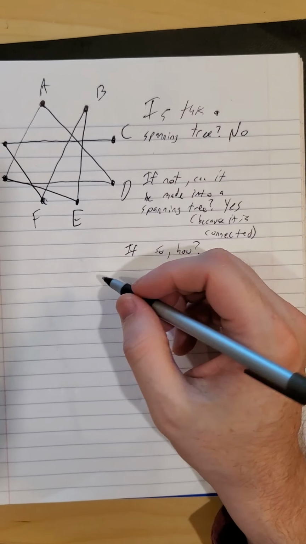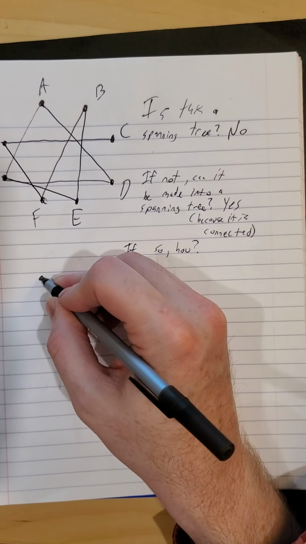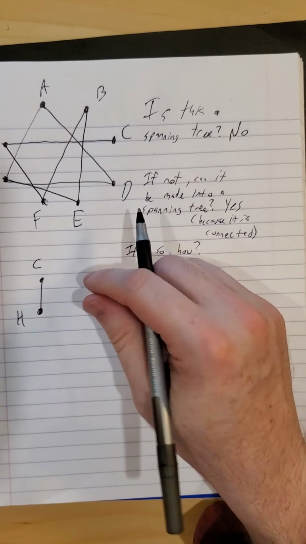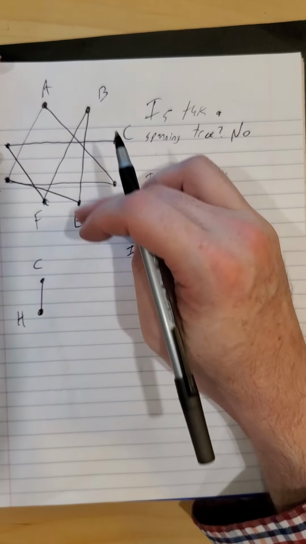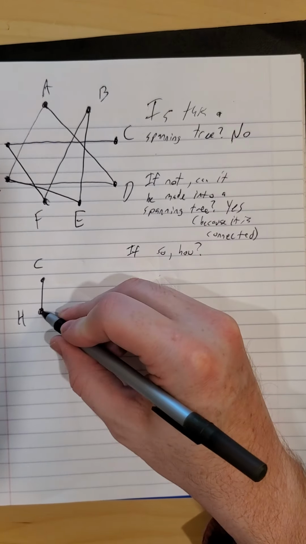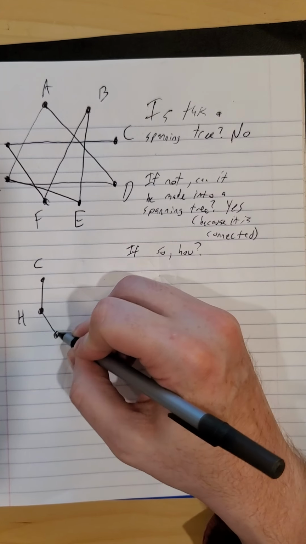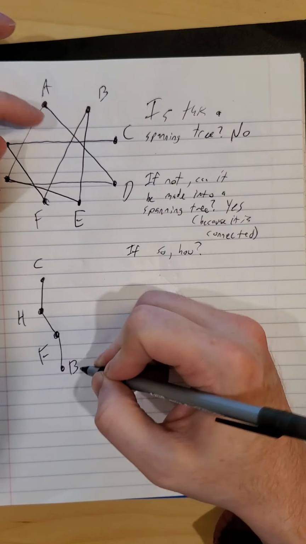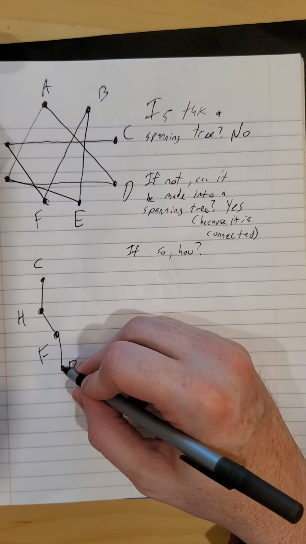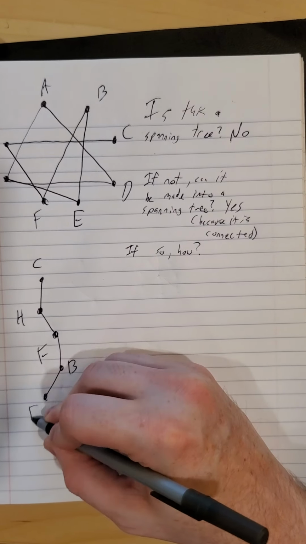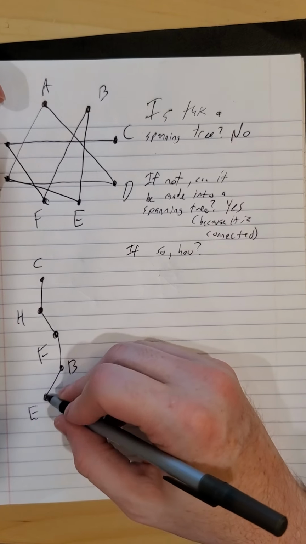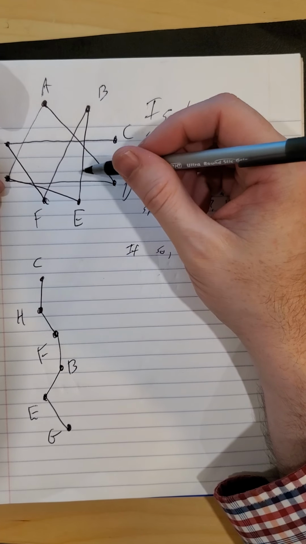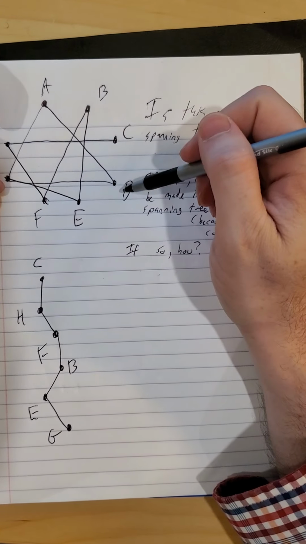HC is already a bridge, so I like to just kind of start by keeping those guys. You don't have to keep the original orientation as well. You can rotate things. So from H, we would have to connect to F. From F, we would still have to connect to B. From B, we would still have to be able to connect to E. From E, we would still have to connect to G. G, we have choices though. Now I can go to A or to D.